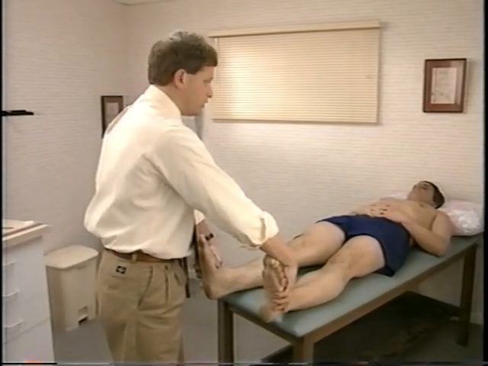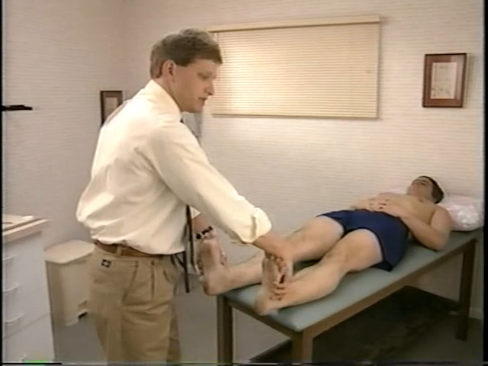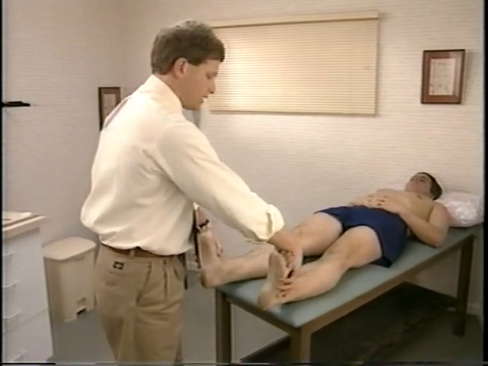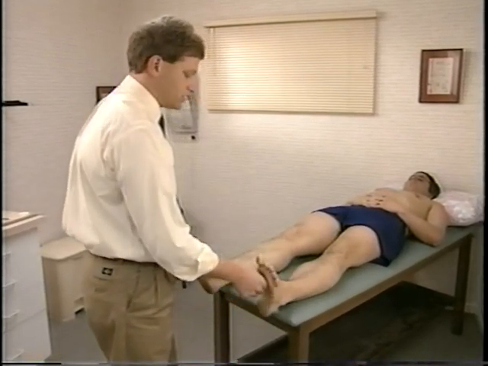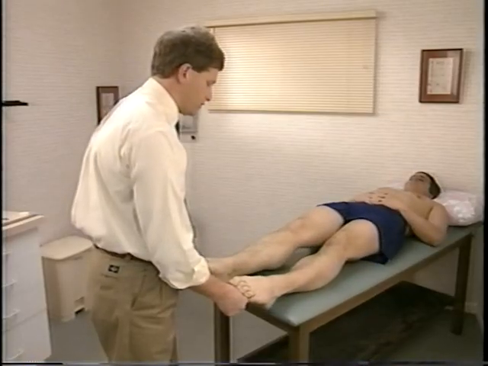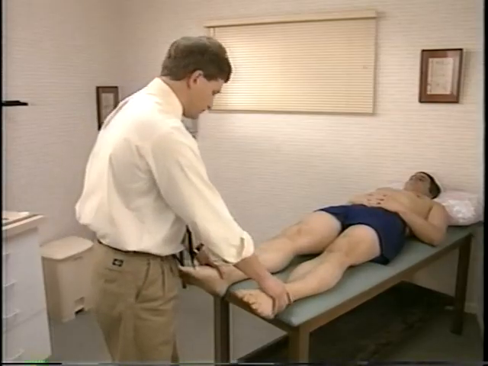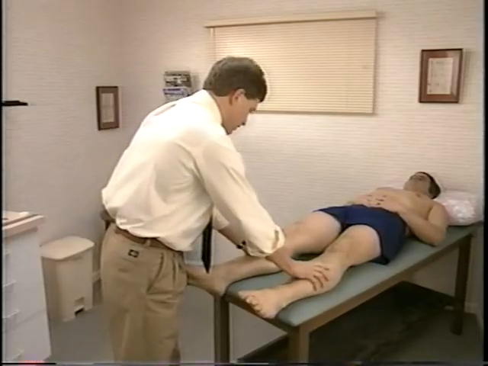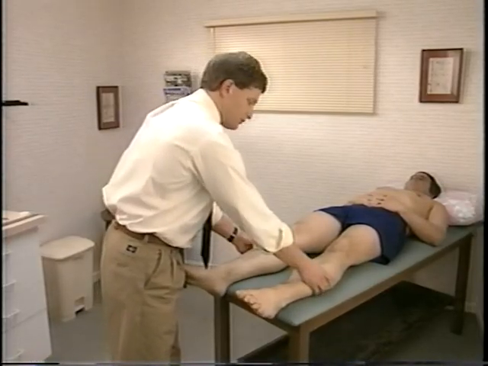I would then test the whole foot. Can you hold the foot up? This is the tibialis anterior, and relax. And then ask the patient to press down with the feet. Press hard. Very good. I would palpate the calf muscles.